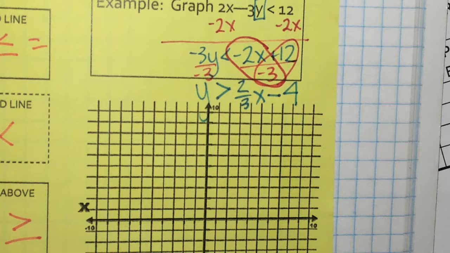Alright, so let's walk through what we did again. After you finish writing, I want everybody to put your pencil down so I know we're done.